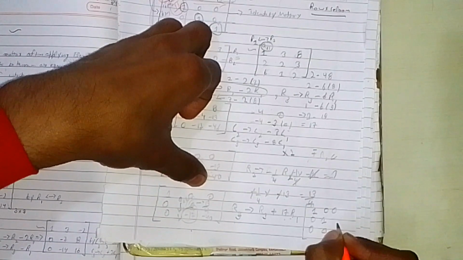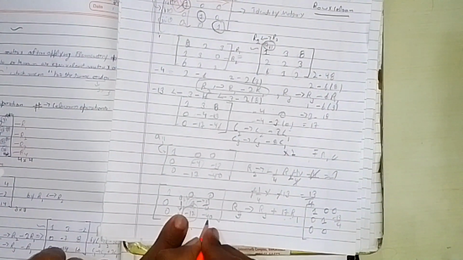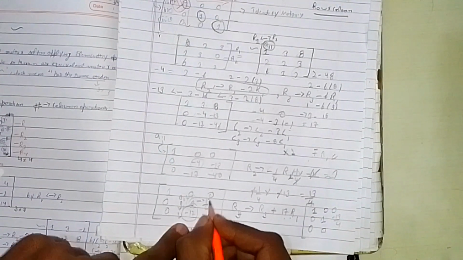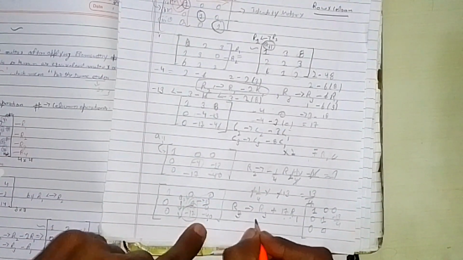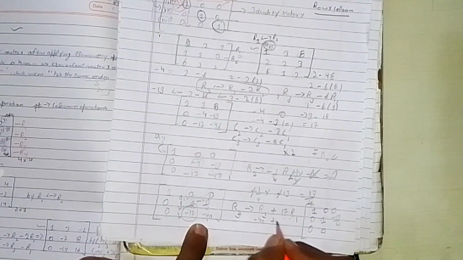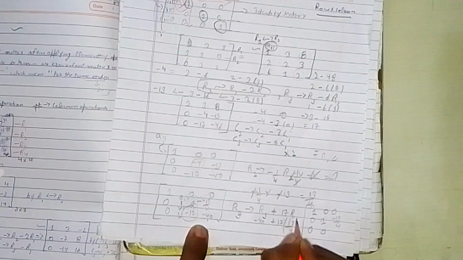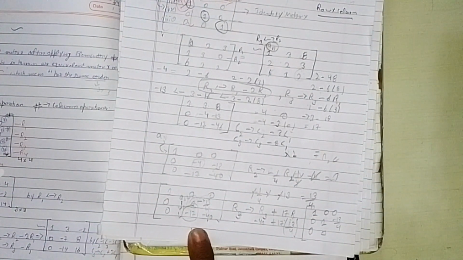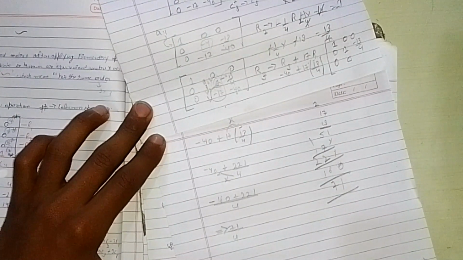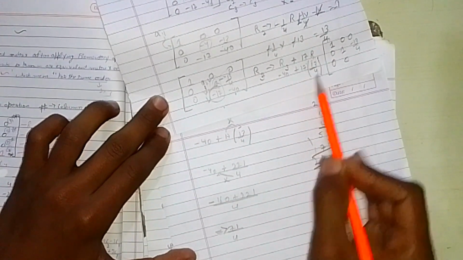Here also 0 comes. Here minus 13 by 4. Also here some changes occur. How do they occur? Here minus 13 by 4, here I write minus 40. Okay. Minus 40 plus 17 into 13 by 4. Now what I have to do? I have to multiply them. Let's continue what we are doing: minus 40 plus 17, 13 by 4.